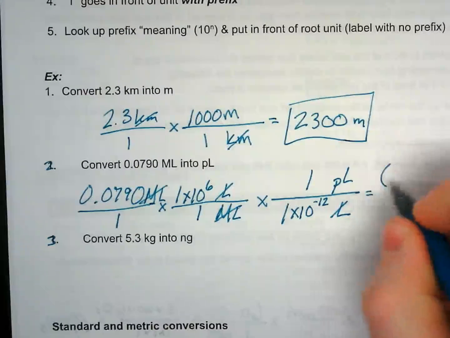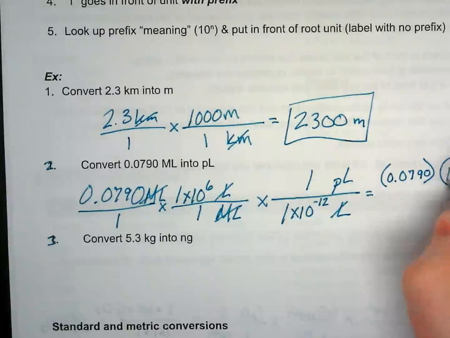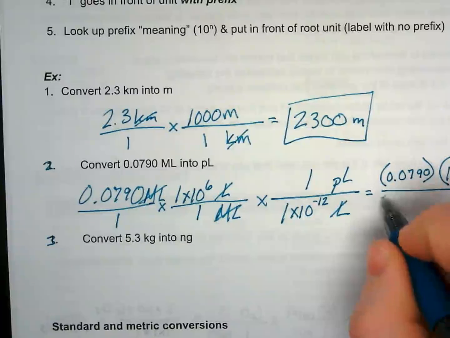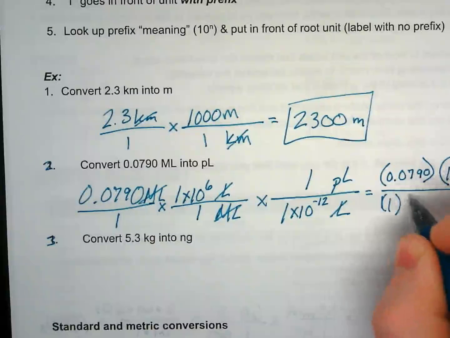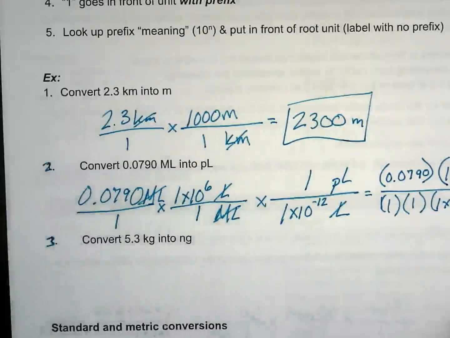So then what we would essentially be doing is 0.079, because again it's 3 sig figs, and then that's times 1 times 10 to the 6th power times 1. And on the bottom it's going to be 1 times 1 times 1 times 10 to the negative 12th. So then we can just multiply all that together.